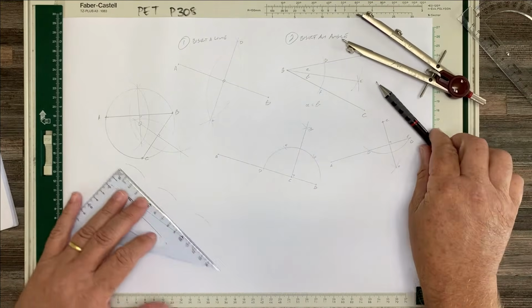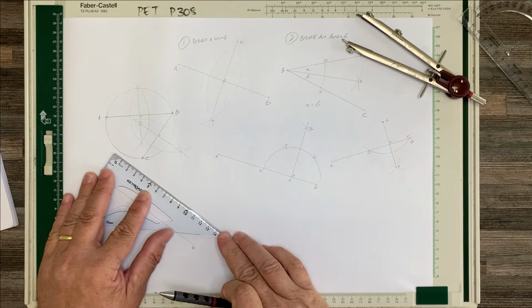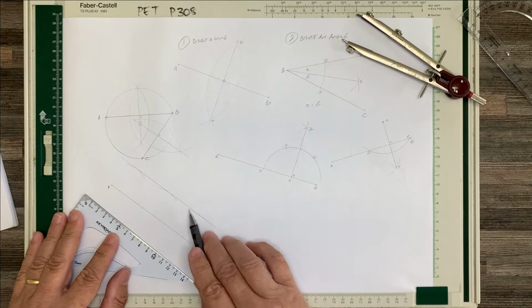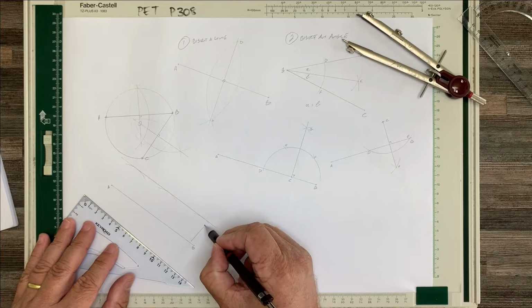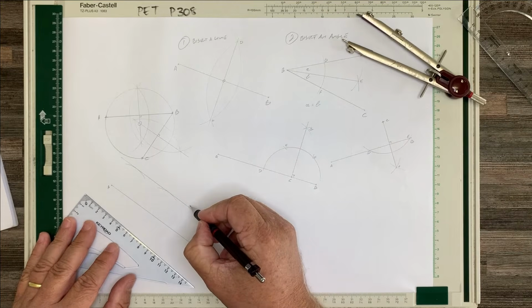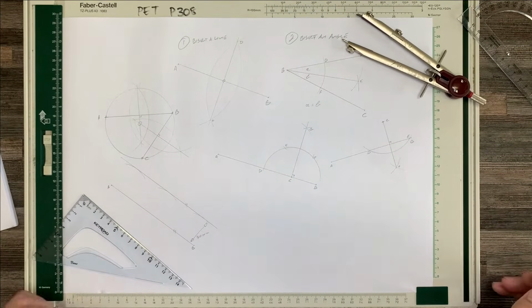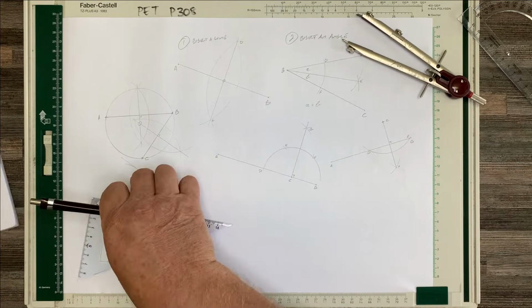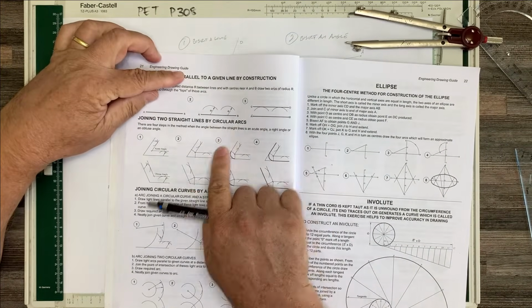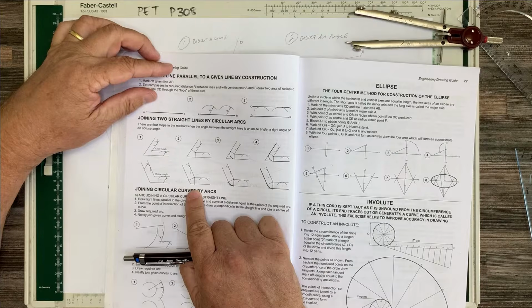So pick a point on the line, draw an arc, pick another point, draw another arc, and so on. Right, straightforward. Now we have to draw a line that is tangent to those three arcs. You can just see the pencil mark sticking out there. So we draw a line that is tangent to all three, and then that means that this distance will be 30 millimeters and parallel. Those two will be parallel to one another. All right. The next exercise is joining two straight lines by circular arcs.